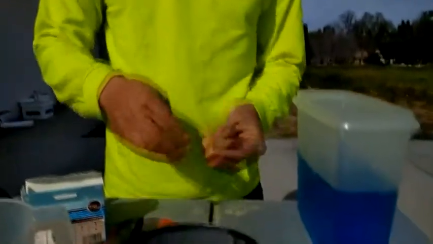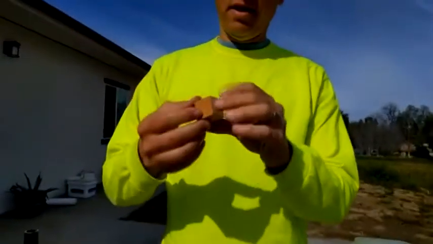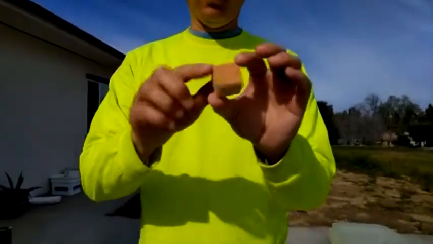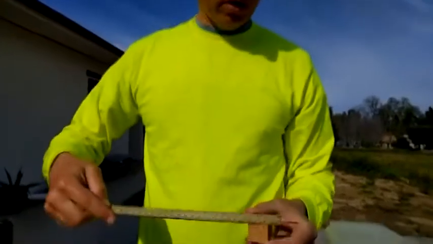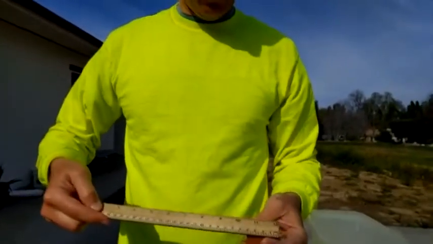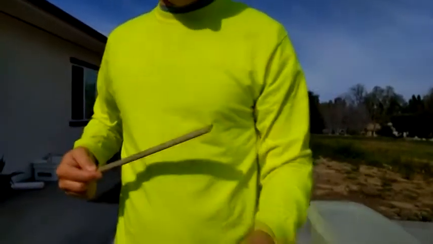Volume is how many square units, cubic units can fit inside of an object. Okay, so we've got this. This is 1 cubic inch. So it's 1 inch by 1 inch by 1 inch. And this is 1 cubic centimeter.